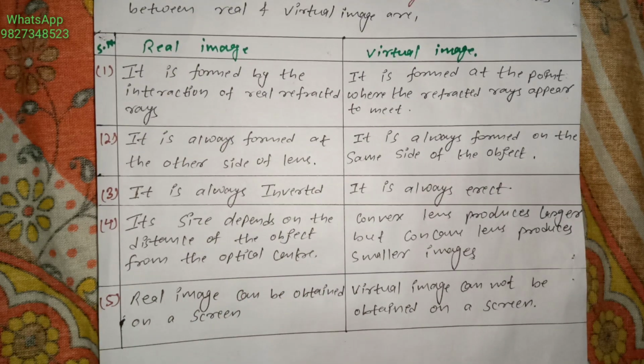You can actually take the screenshot. Okay, so that's all for the concave lens.